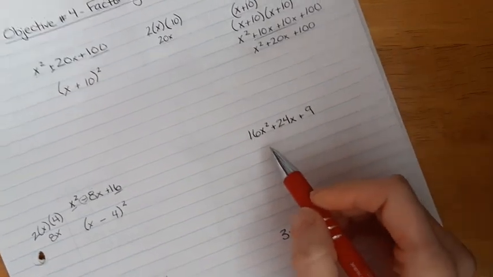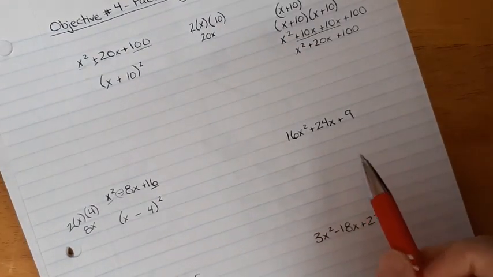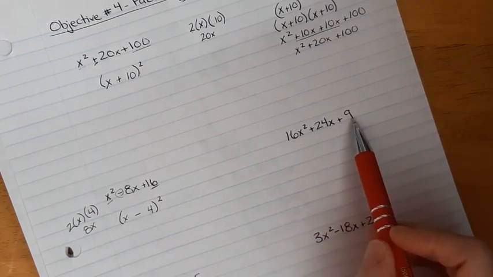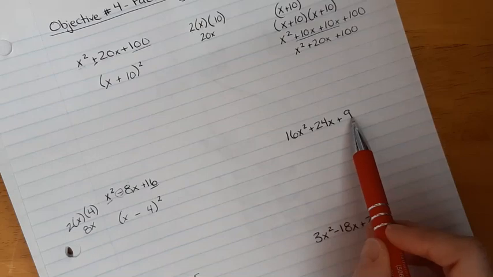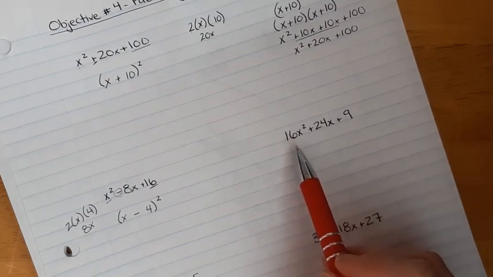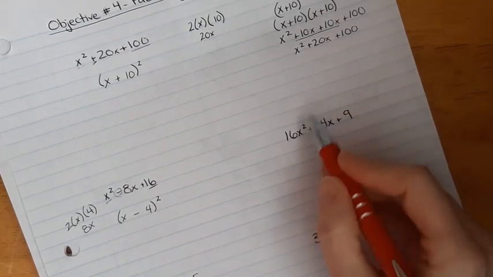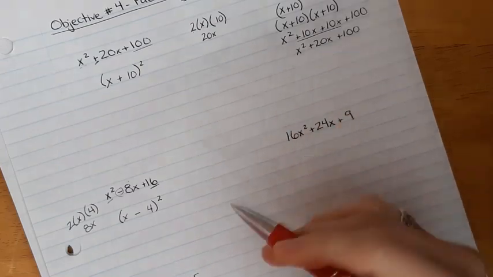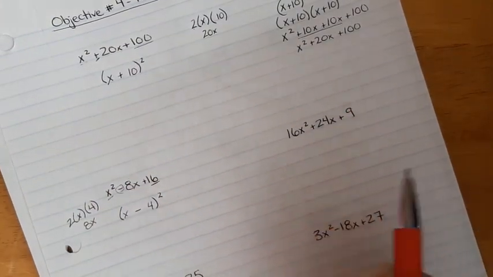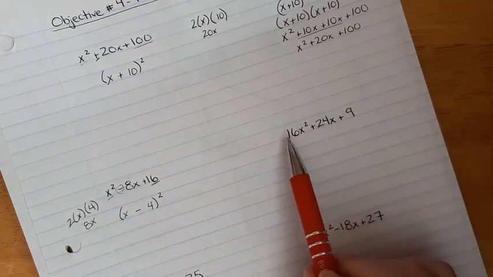Let's look at another one. 16x squared plus 24x plus 9. Greatest common factor. I know that the only factors of 9 are 1, 3, and 9. None of those other than 1 is a factor of 16. Therefore, there's not going to be anything in common to all 3 of those terms. So I know there's no common factor, so then I jump into the bottom of my flowchart. What kind of question do I have? It's not a difference of squares because I have 3 terms. Is it a perfect square?